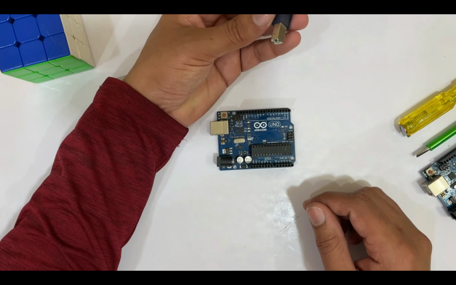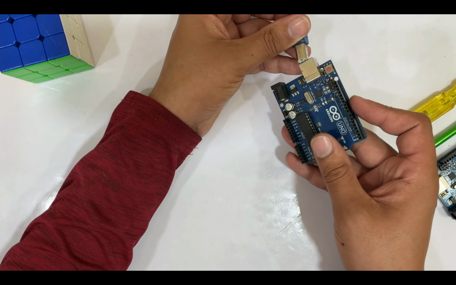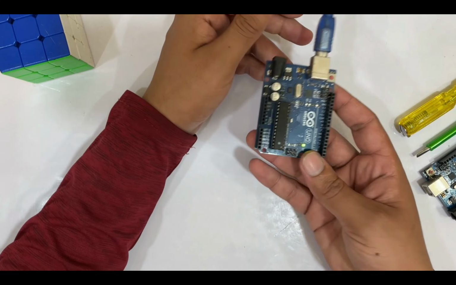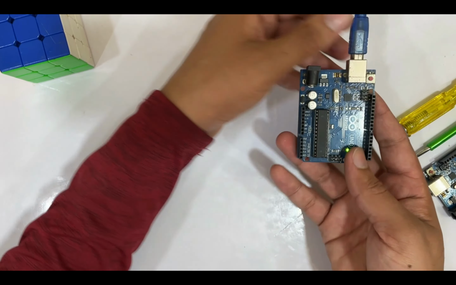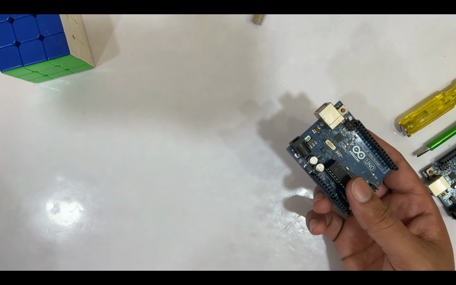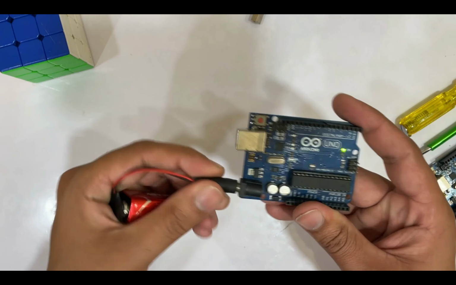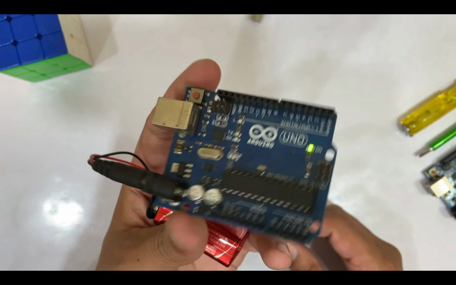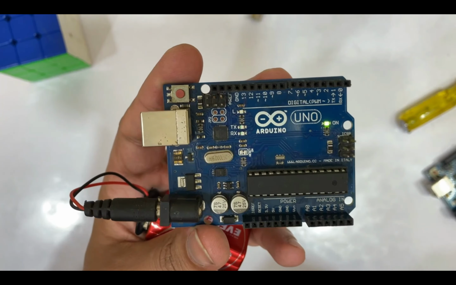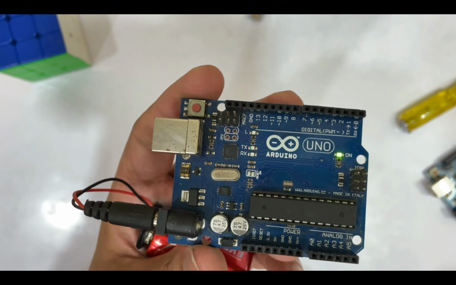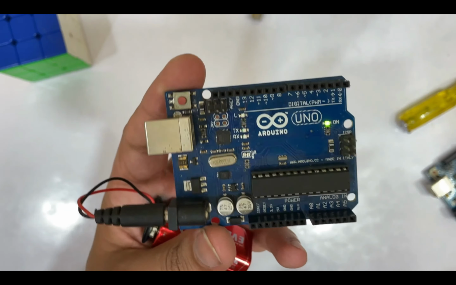Here I have my USB cable. Just insert that one in the USB jack. There we go. As you can see here, this LED is blinking. Or you can simply use any external power source and have a look at your project. As you can see here, this LED is continuously blinking. So this is our inbuilt LED.